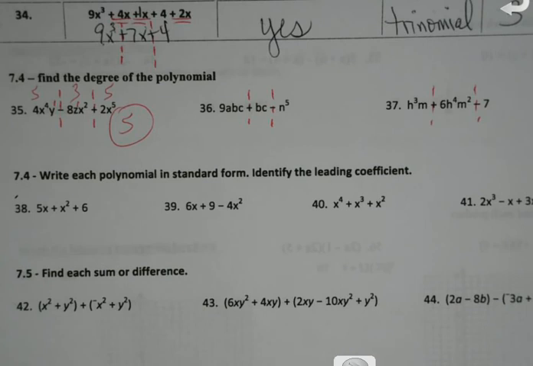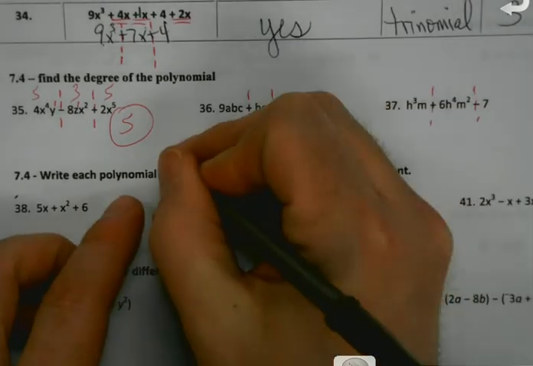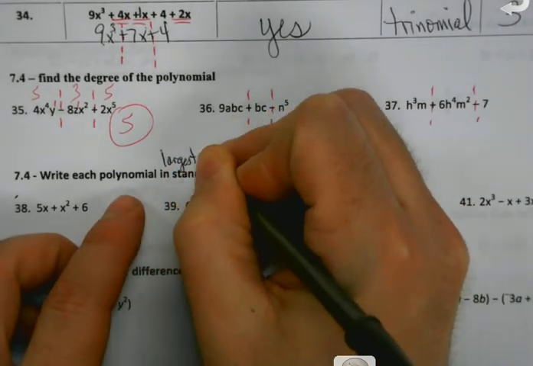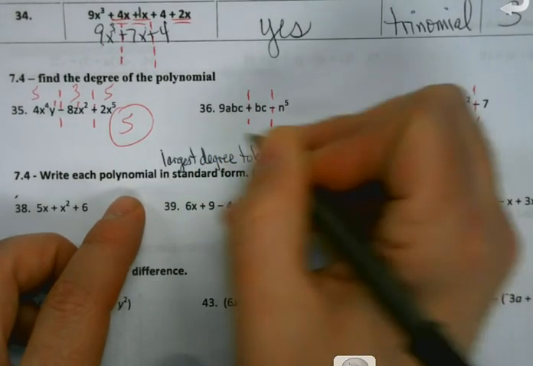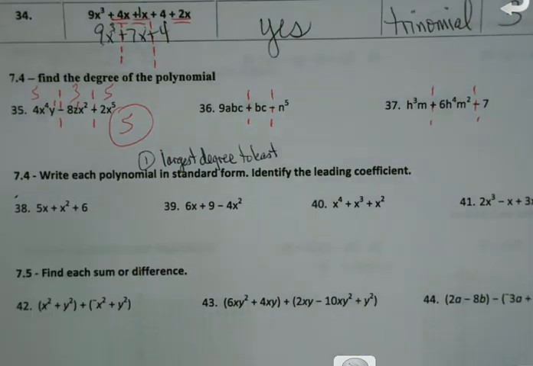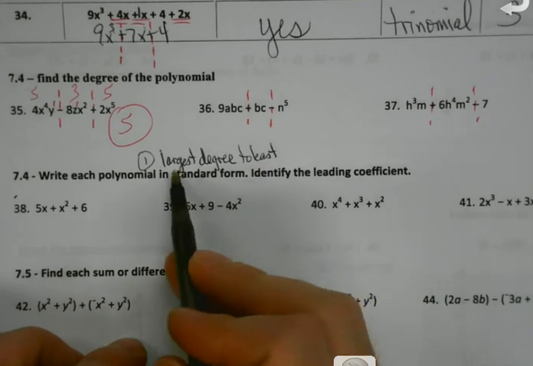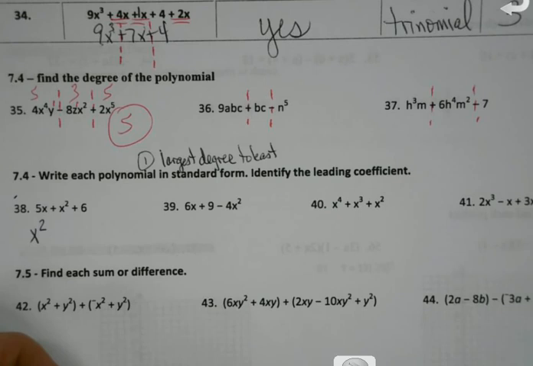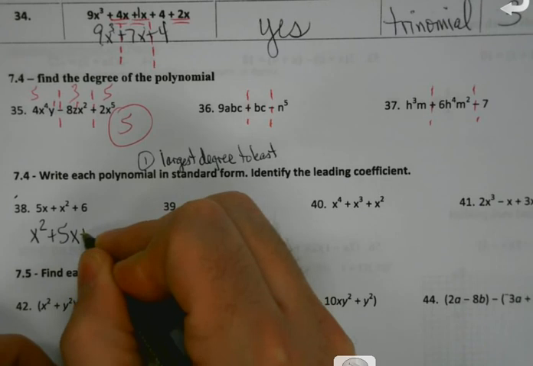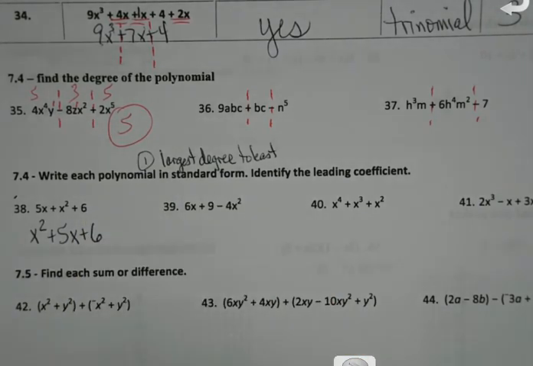Okay. For the next part, we're going to write each polynomial in standard form, which is the largest degree, or in this case exponent, to least. It's my first job. Then identify the leading coefficient, the number that's in front, once I have it in standard form. So if I'm doing standard form for number 38, which one of the 3 terms there needs to go first? X squared. Largest degree, has the biggest exponent. What would be next? Yep, 5x. Because your constant term, your number is always going to have a degree of 0. It's always going to come last.